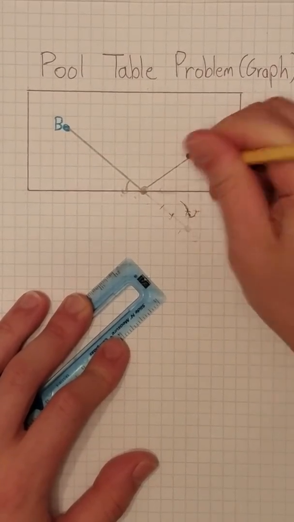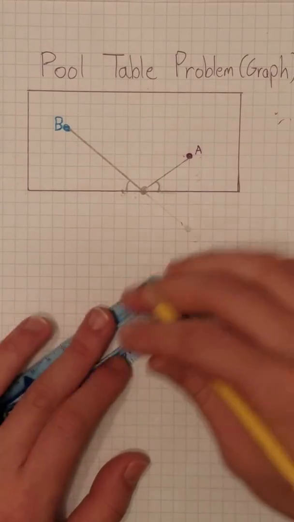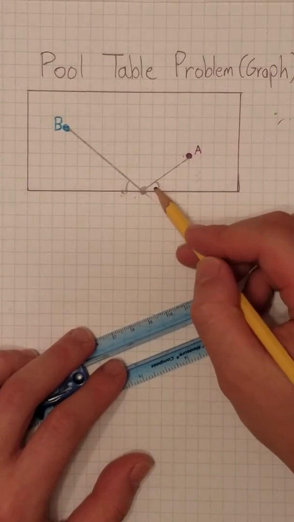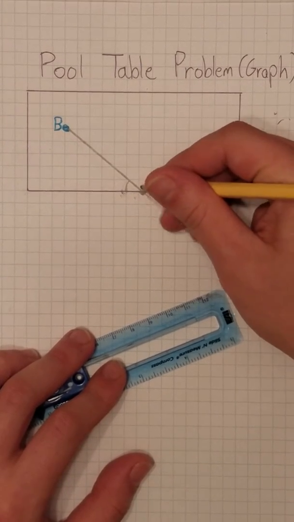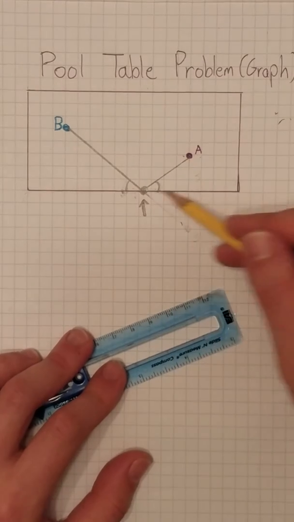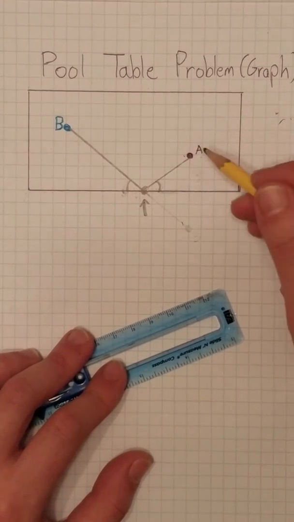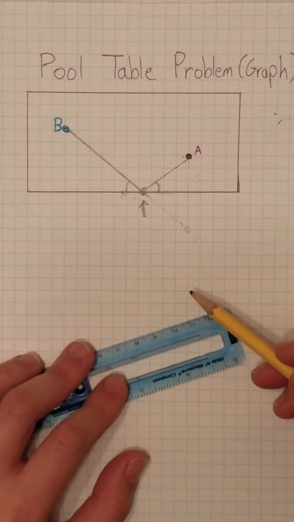And when all is said and done, we can erase our original reflection point, recognize that this angle is congruent to this angle, and that this would be the point that I would want to bounce off of the bottom wall of this pool table, so that point A bounces off the wall and hits point B.